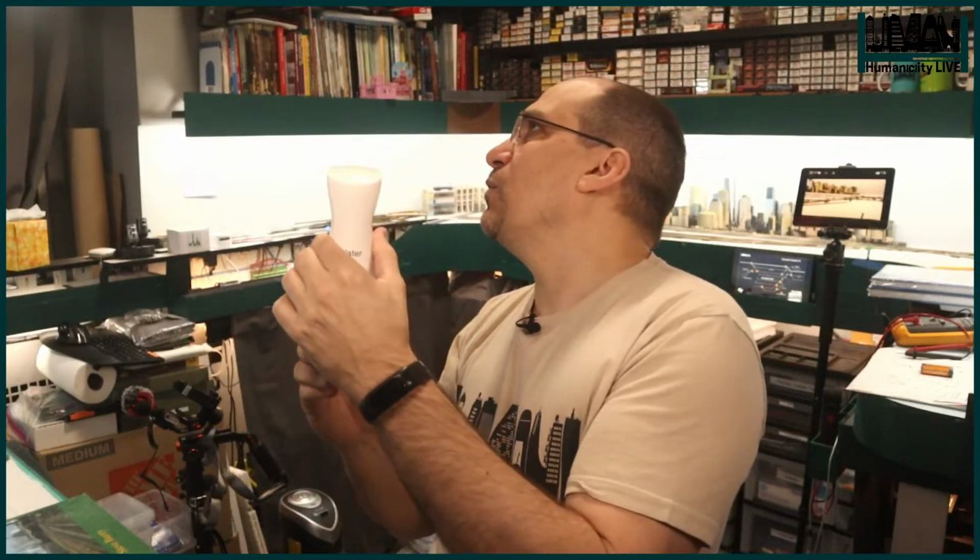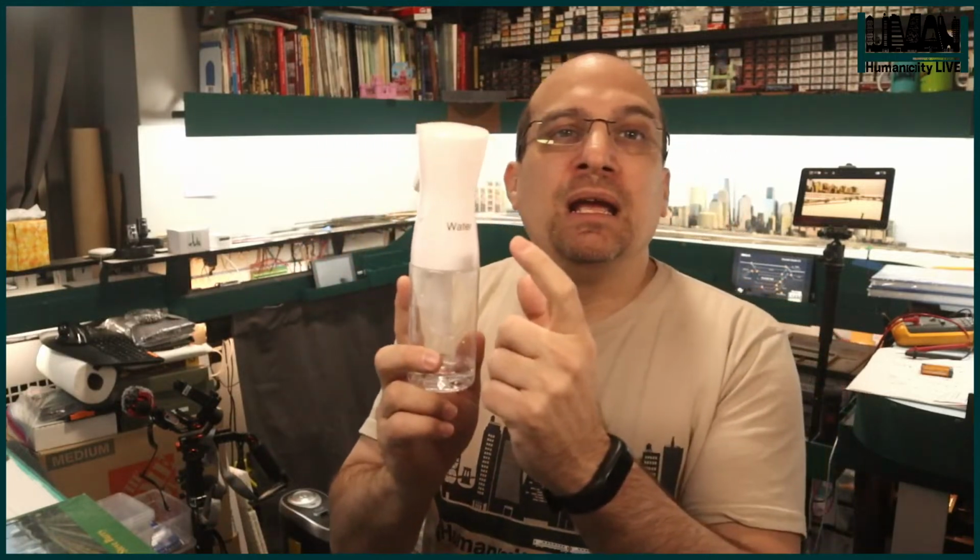So this one's just water. I've got another one that's like wet water and whatnot. But I just sprayed it down a little bit, let it sit for a couple minutes, and then it just pulled right up because it was white glue.